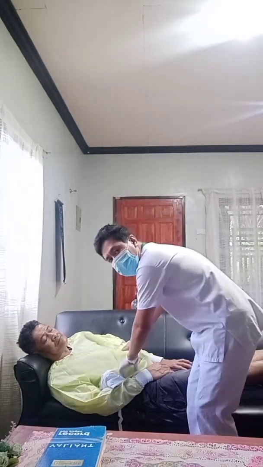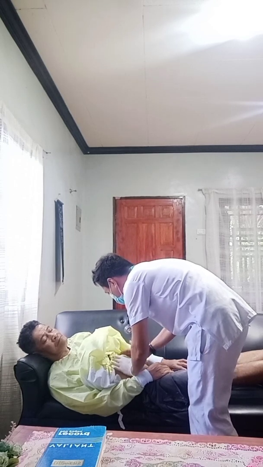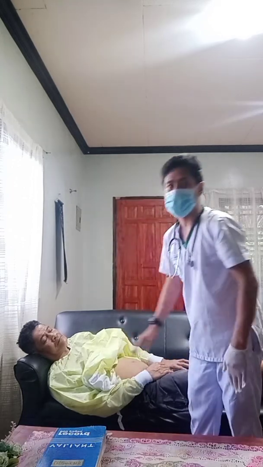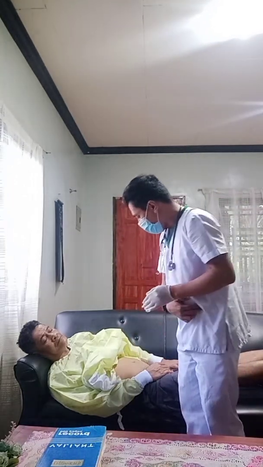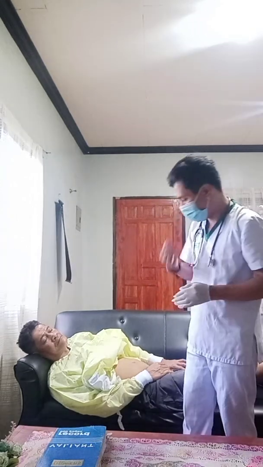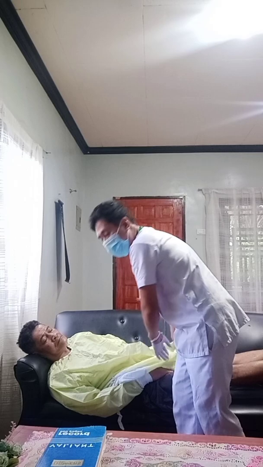And now the ballottement test. So we're going to do the ballottement test by doing the palpation. This is also to check if there are any masses or lumps present in the abdomen by pushing this way. So in this case, okay, the patient has no signs of any masses or lumps during the ballottement test.